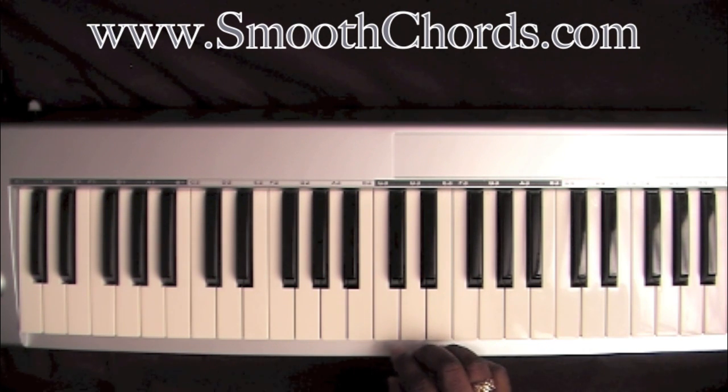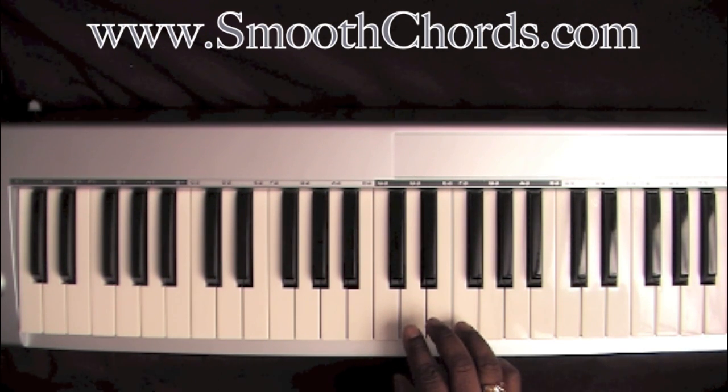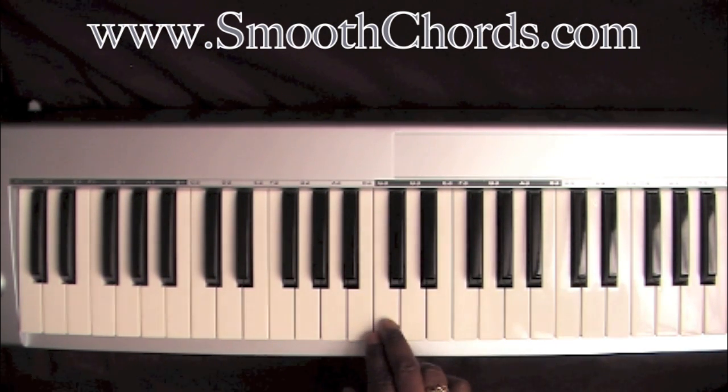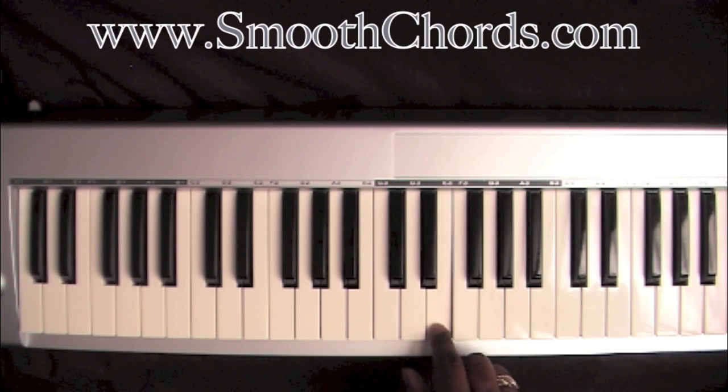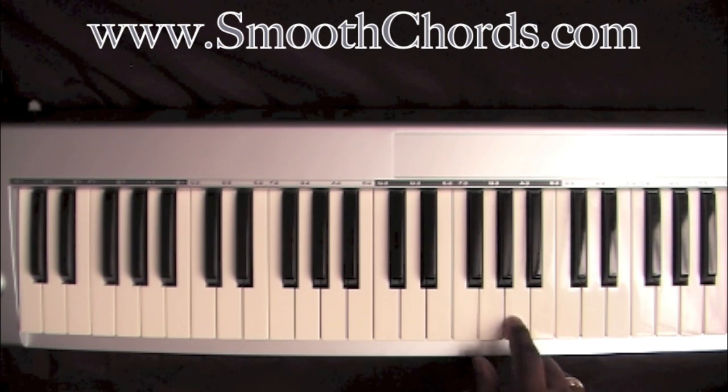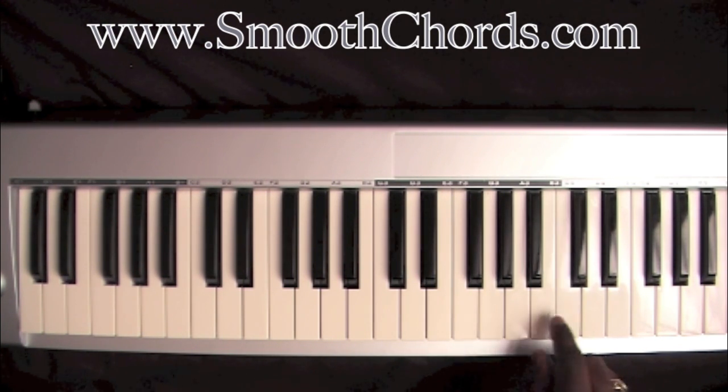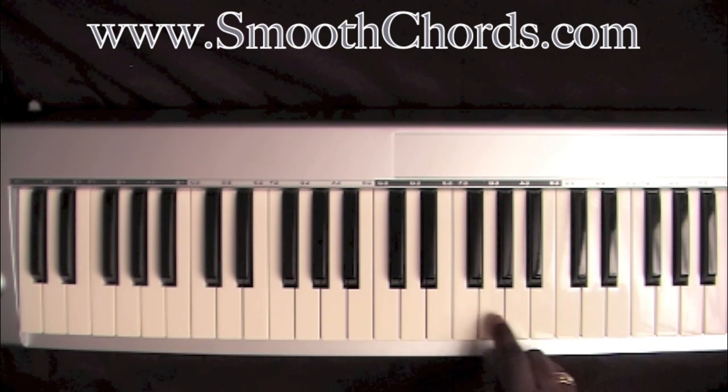So again, you're using the first 7 letters of the alphabet, A through G. But for all practical purposes on the piano, you want to start on a C, located to the left of the 2 black keys: C, D, E, F, G, A, B, C, and so forth and so on.